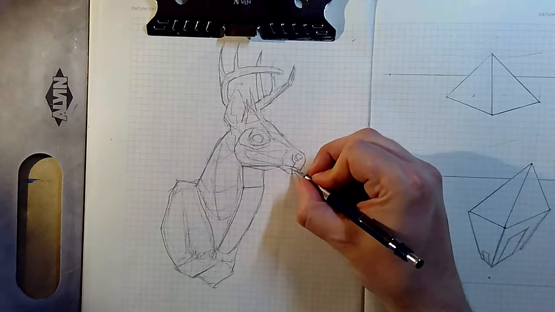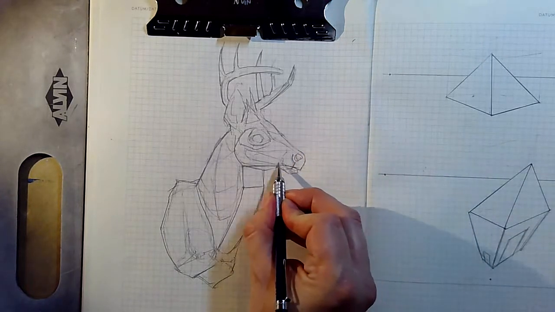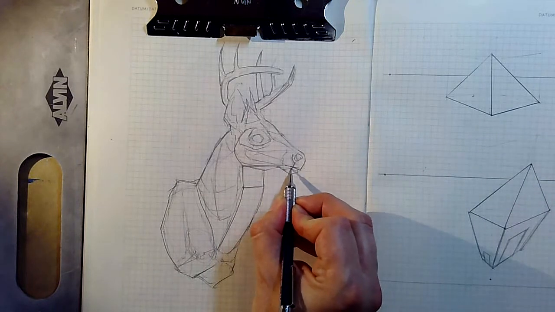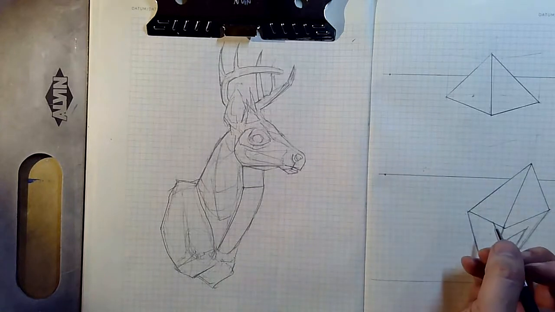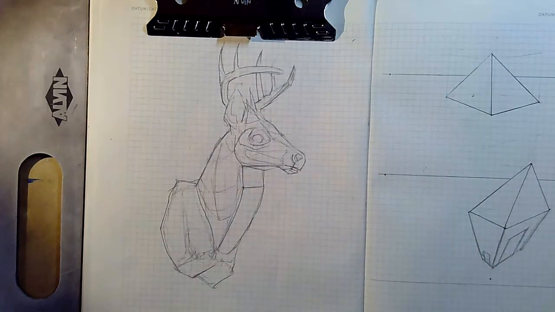So here's the front of the snout. Then this line indicates the going back. Here it is, coming under like that. Okay, so I'm going to do a little bit more work on this maybe. I see that I'm at the 15-minute mark. So I'll draw a little more, and I'll take a picture of it. But there we go, planar analysis of a skull.